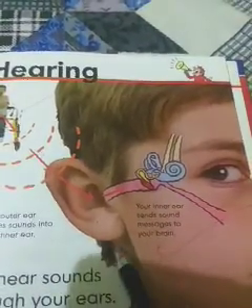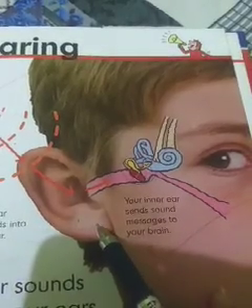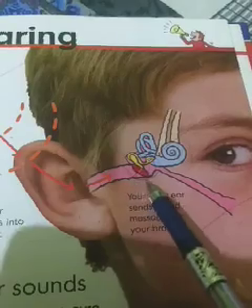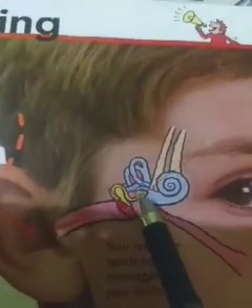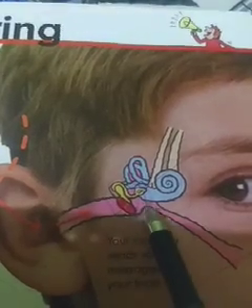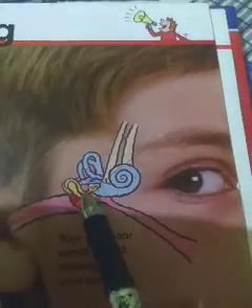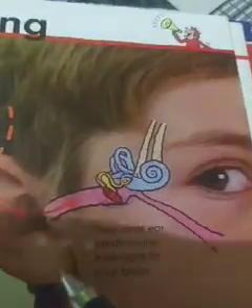This part of the ear is the outer ear, and this one is the auditory canal, and here this red part is the eardrum, and this eardrum and three bones form the middle ear, and this blue part is the inner ear.